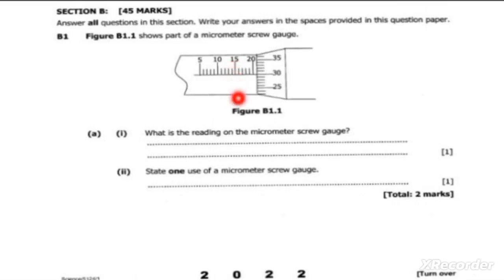So this one is the main scale, and this one is a sleeve scale. Let us identify a mark on the main scale. 20 is the last mark on the main scale, according to what we are shown here. 20 is our last mark.